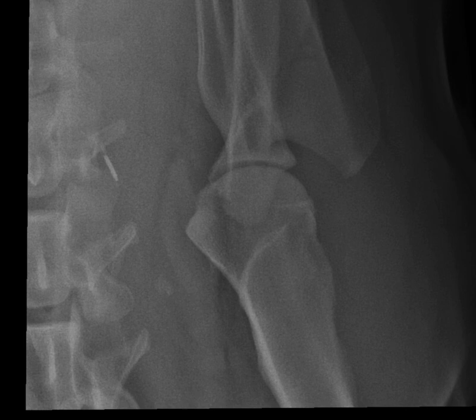Today's example is a 10-year-old male neutered lab with right front lameness. You find shoulder pain and decide to radiograph the right shoulder. I'll show you both views.